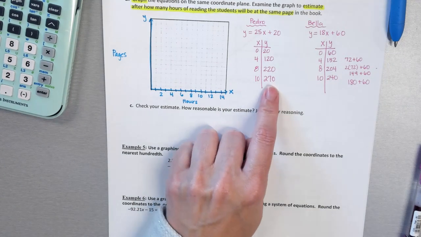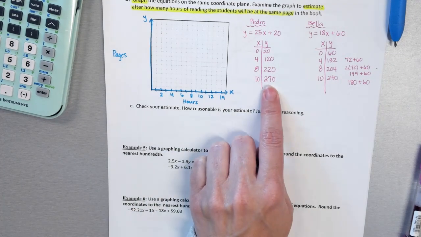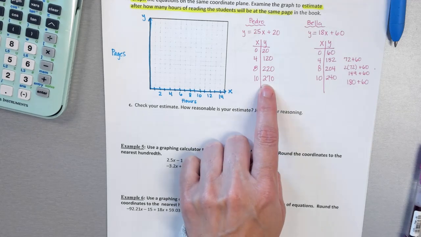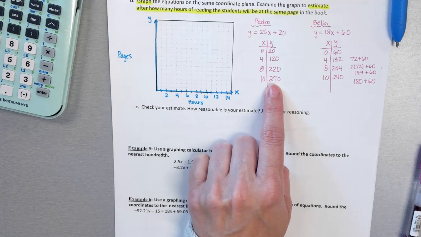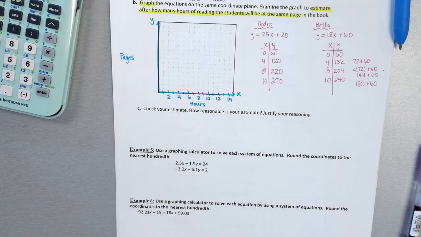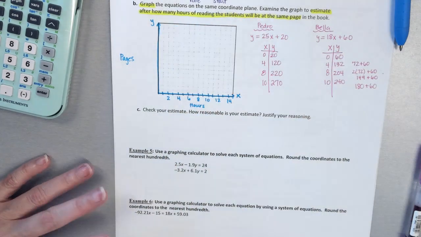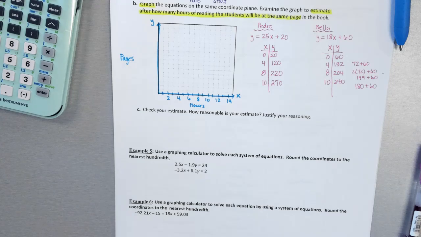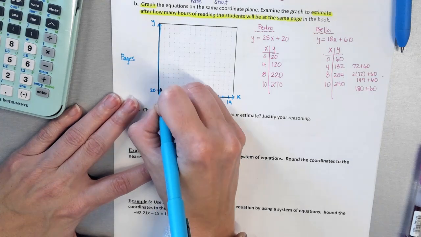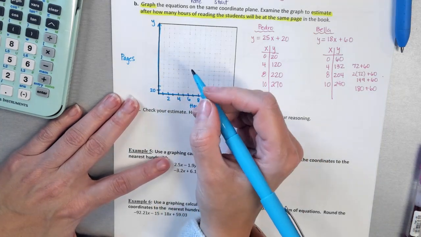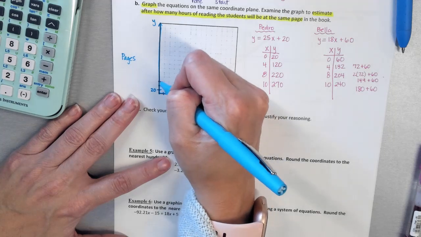Okay, and then based on my Y's, this goes up to 270, that's 240. So I probably want to get to around 300. So if I want to get to around 300, okay, and we have 15 here, if I went by 10s, that would only be 150. So let's go by 20s, that would get me to 300. Again, when you have your own graph paper, you can really go by whatever you want.